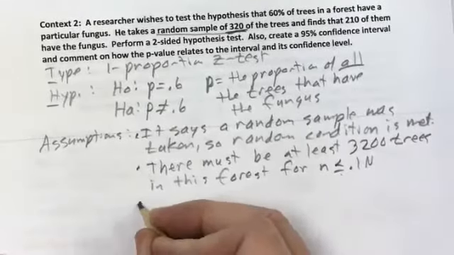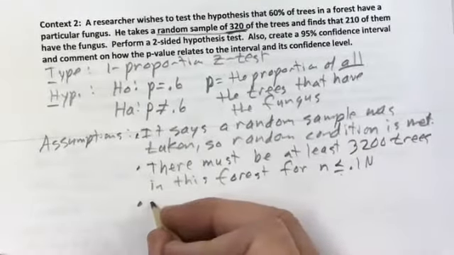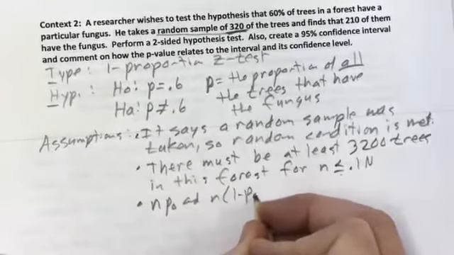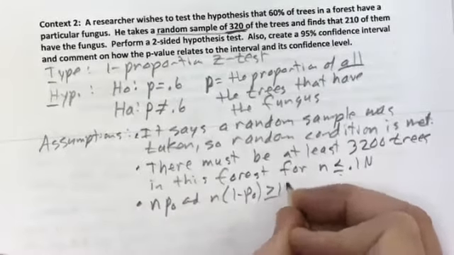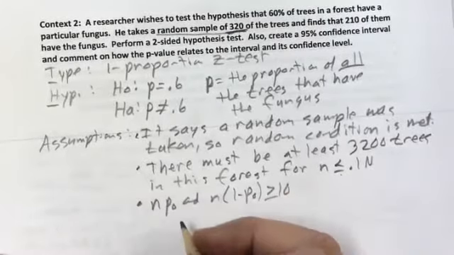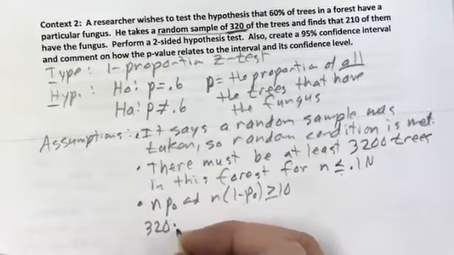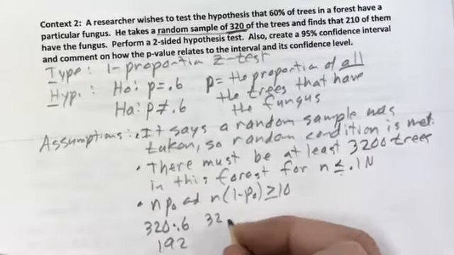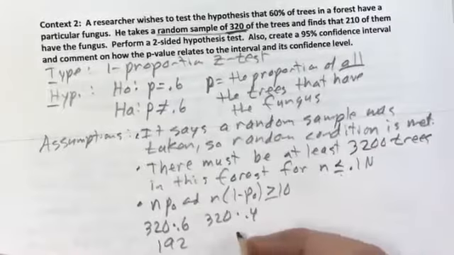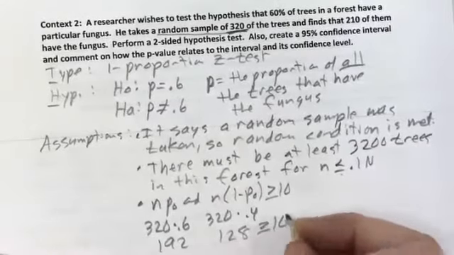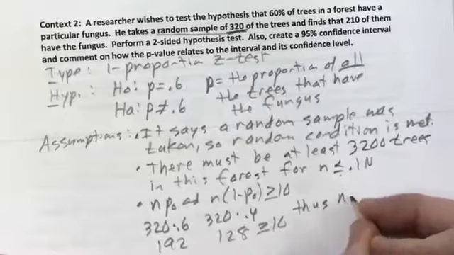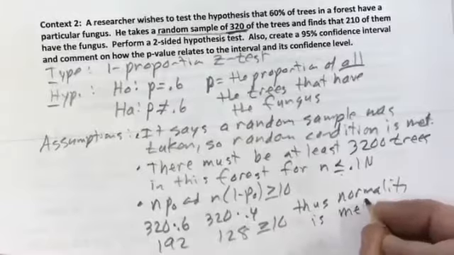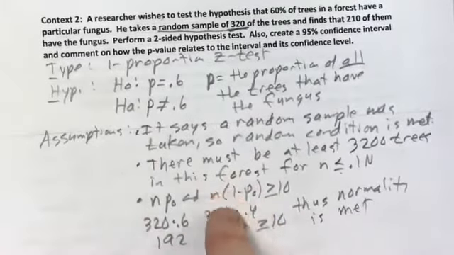And lastly, normality. So for normality, remember our n times our p naught and our n times 1 minus p naught must be greater than or equal to 10. So our n here is 320, and our p naught is 0.6, and that's 192. And then that's 320 times 0.4, which is 128. They're both greater than or equal to 10, so you'd say thus normality is met. We've been doing that for a couple chapters now. That's maybe the most asked about part of the whole thing, okay?